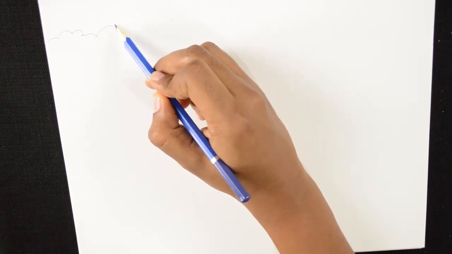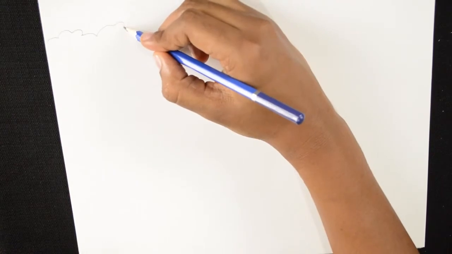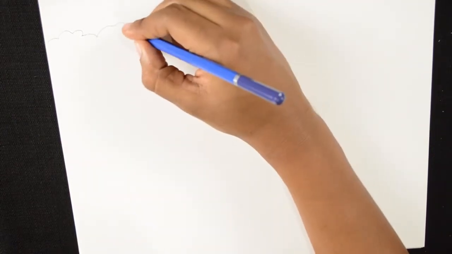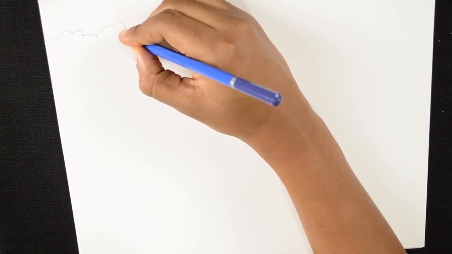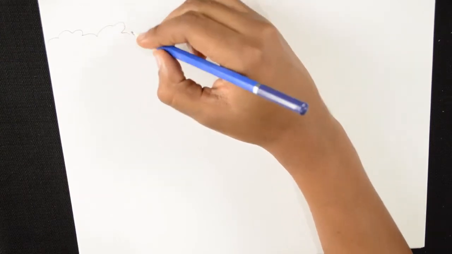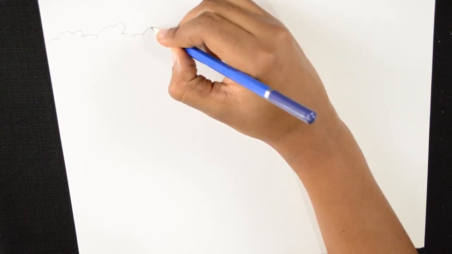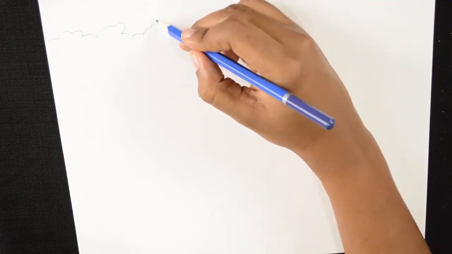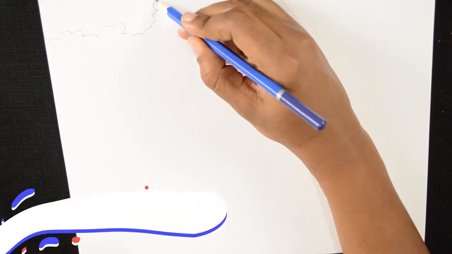And try your best to get it as even as possible so you don't have to come back to it. But of course, it's however you want to draw. It doesn't have to be exactly like the reference photo. Again, it's kind of a basic draft. And if you miss a few loops here and there, it's okay.